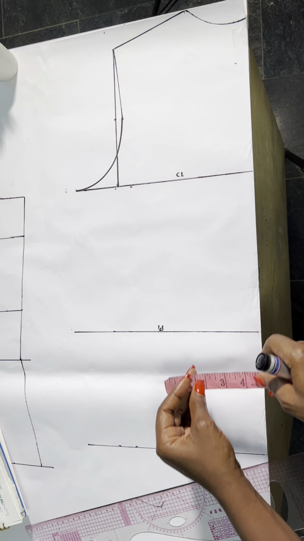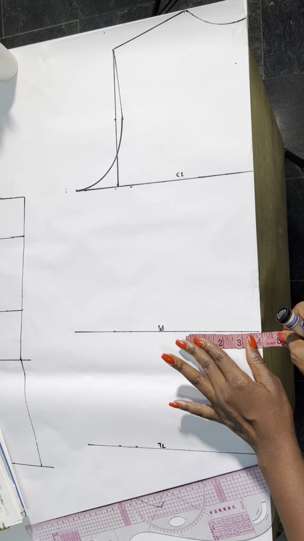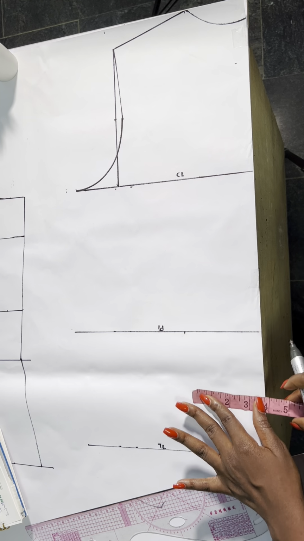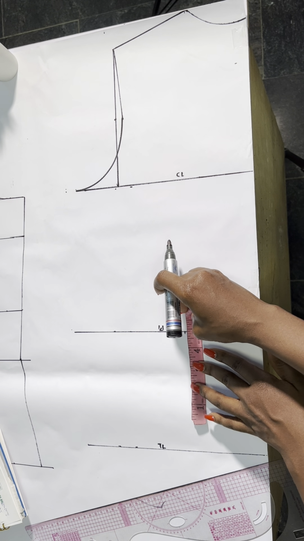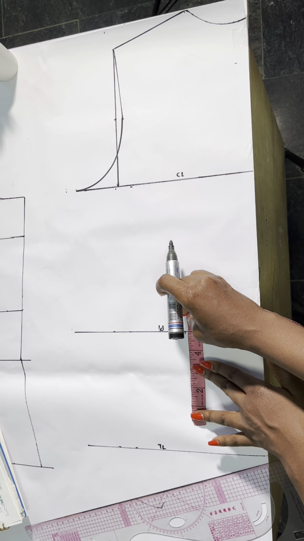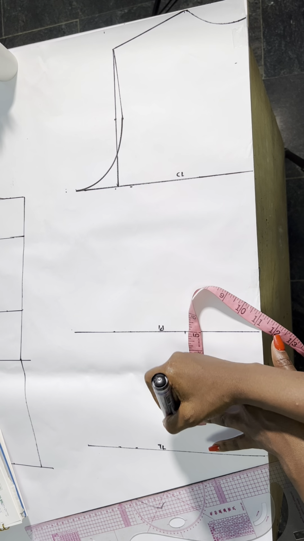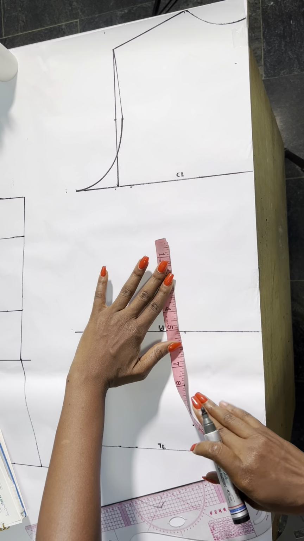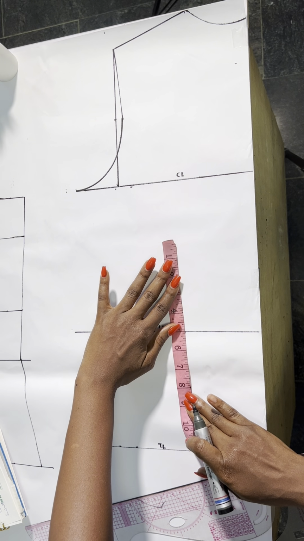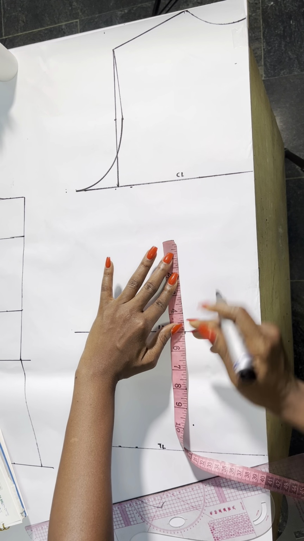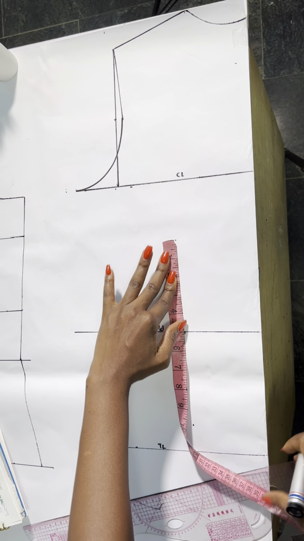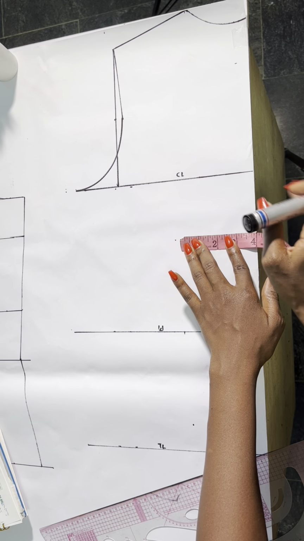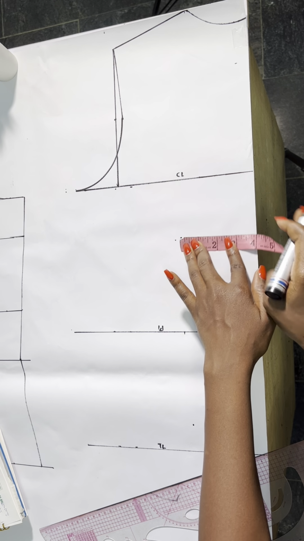Our depth, which is 4 inches. Mark that here. Remember that that is 5 inches below the waistline and 5 inches above the waistline. So to be sure that it's 4 inches, you just do this. So you can be sure.